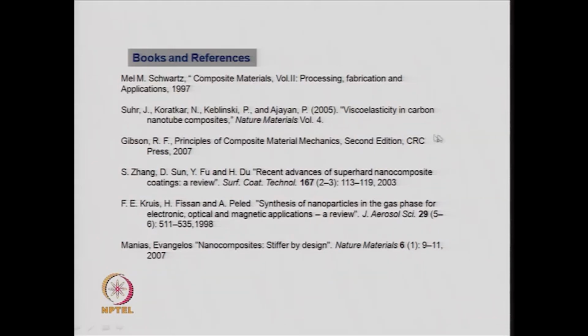In these references some recent work in journals has been given, and there are books and review articles which give you some idea of what has been done in the area of nanocomposites over the last 20-30 years.